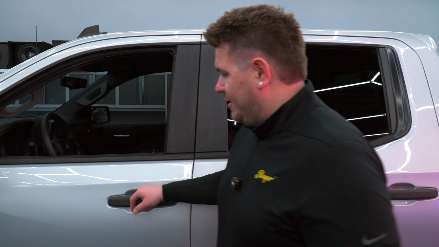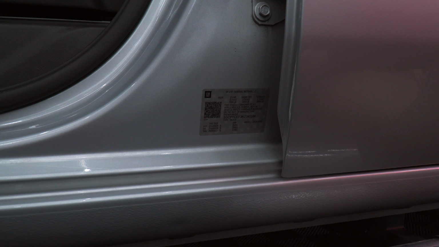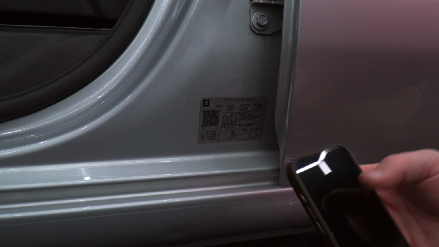So if we open up the driver's door, and take a look down in the door jamb here, you'll see there's a little QR code right there. And if we pull out our smartphone, we can pull out our QR code scanning app, go ahead and scan that code, and it's gonna pull up a list of text here for us that has all those little codes right there. Really, really simple.